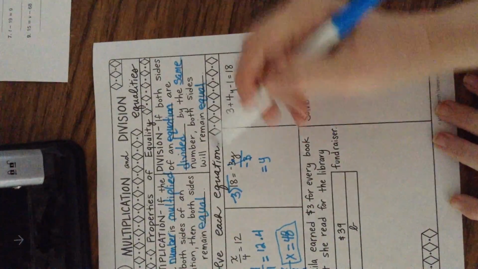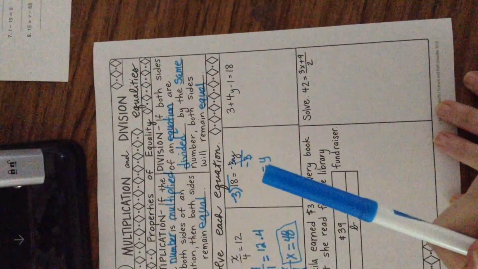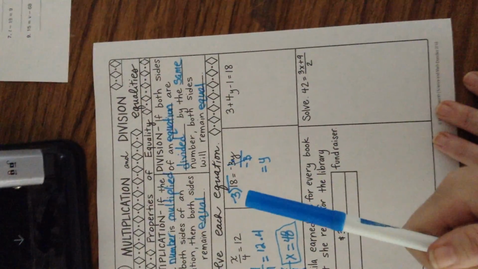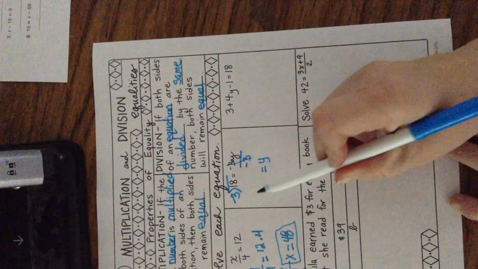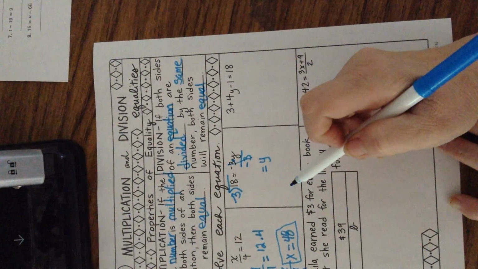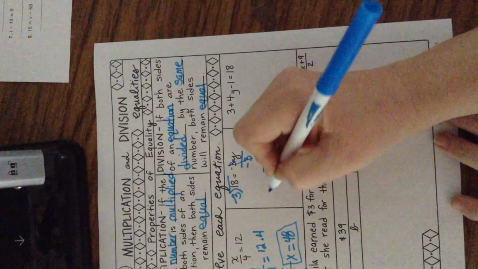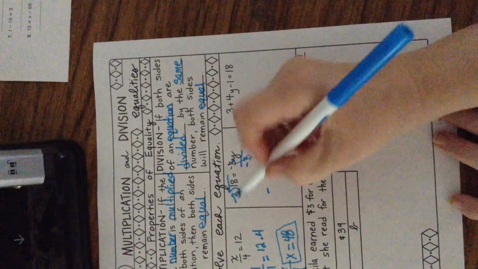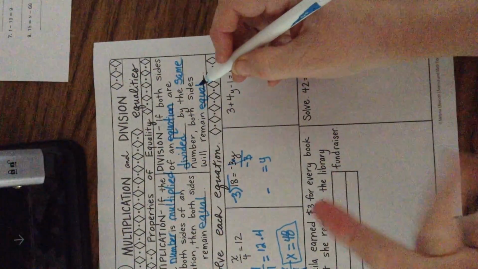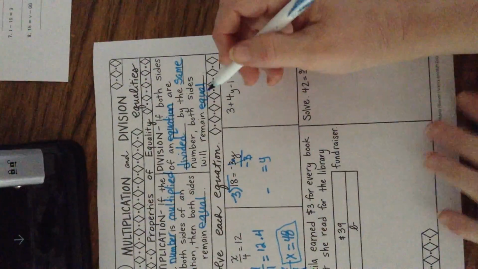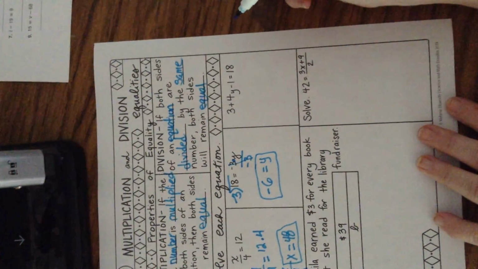Now we've got just y. Now we've got 18 divided by negative 3. Remember your rules. If you are multiplying and dividing numbers with different signs, then the answer is going to be negative. 3 goes into 18 how many times? 3, 6, 9, 12, 15, 18. Ooh, 6 times. So there's my answer. Negative 6 is what y is equal to.